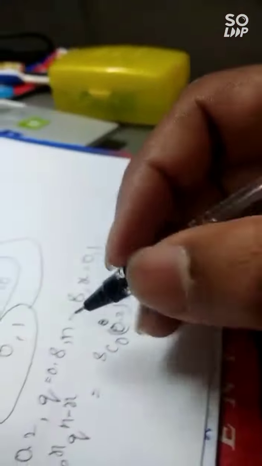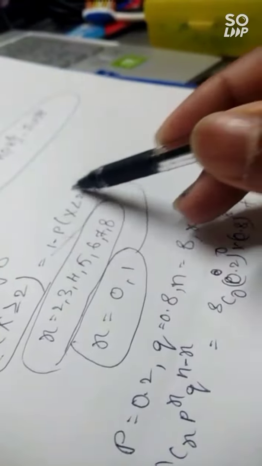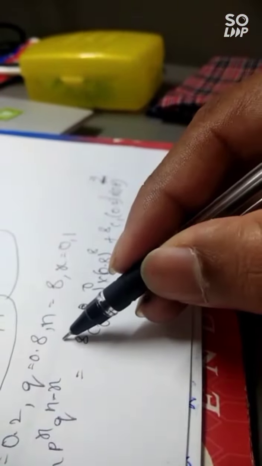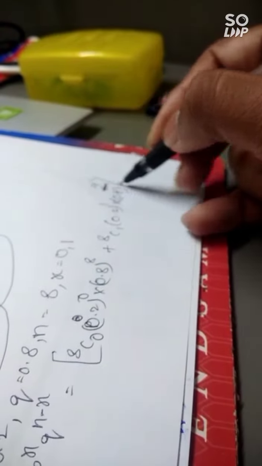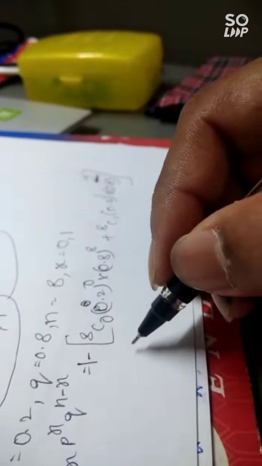Then, as we have in the formula 1 minus P of x less than or equal to 2, we must substitute all this and subtract everything from 1, minus the whole thing.